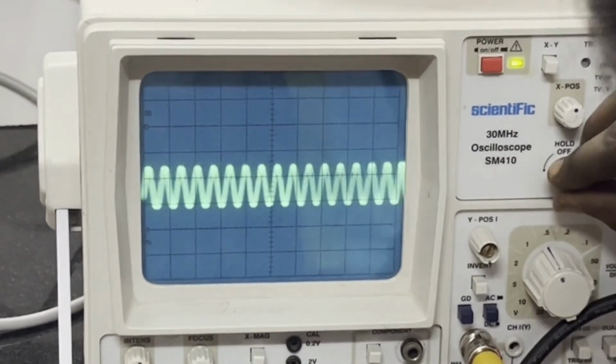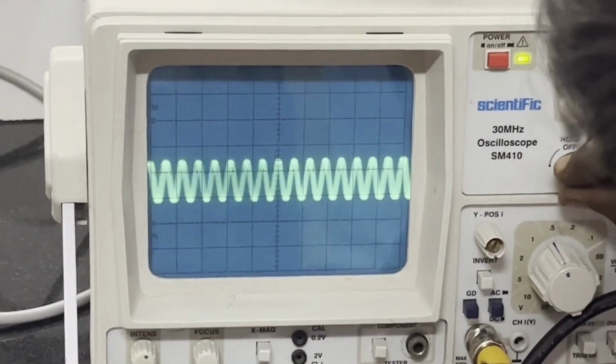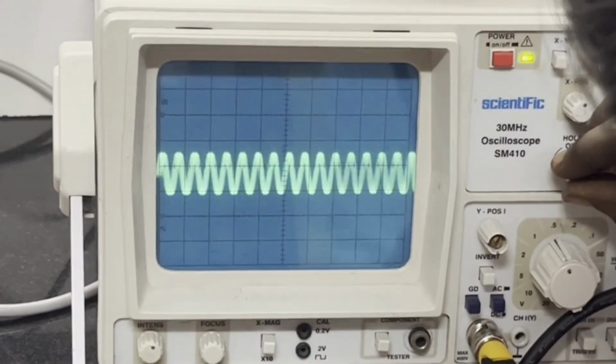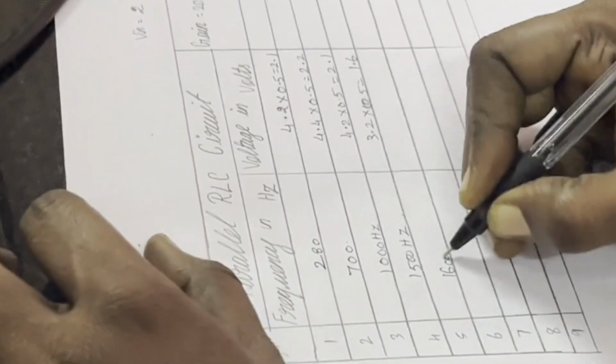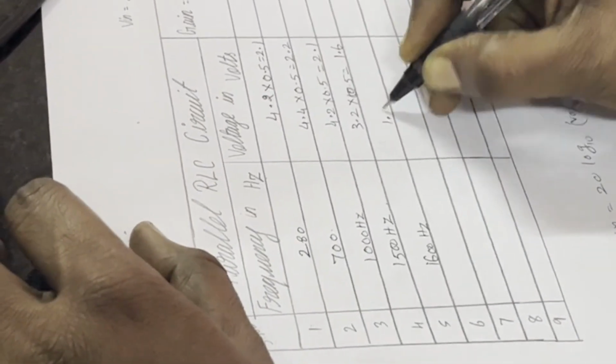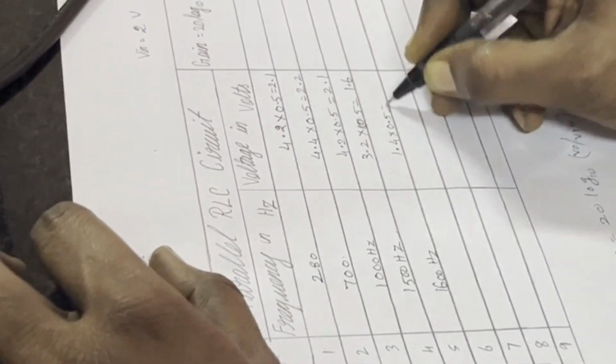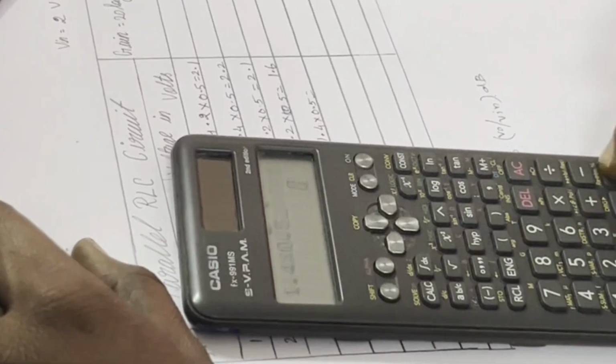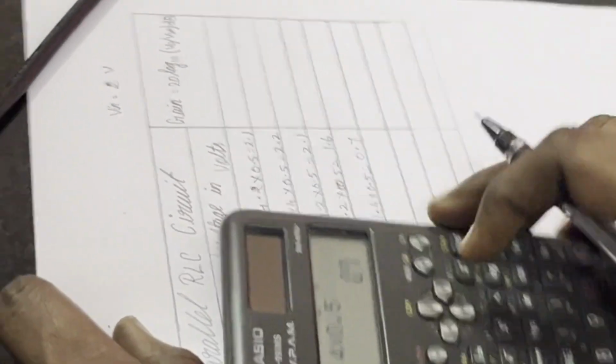Then the amplitude reduced. We have the Y position at 1.4. At 1600 Hertz, 1.4 into 0.5. So we multiply 1.4 into 0.5, that is 0.7.